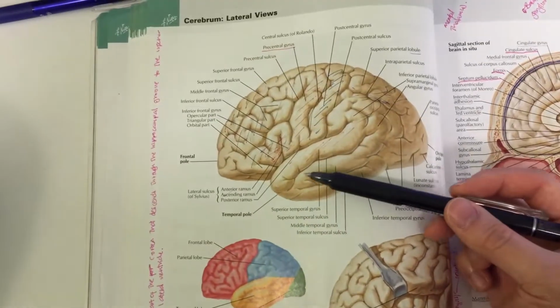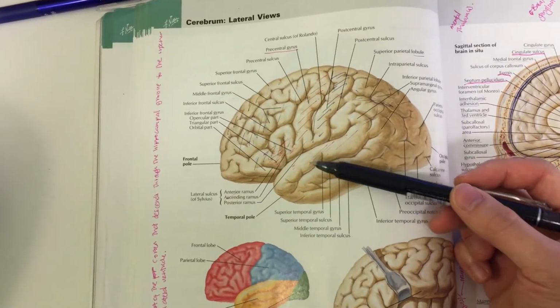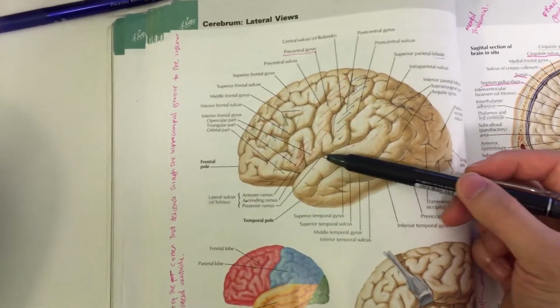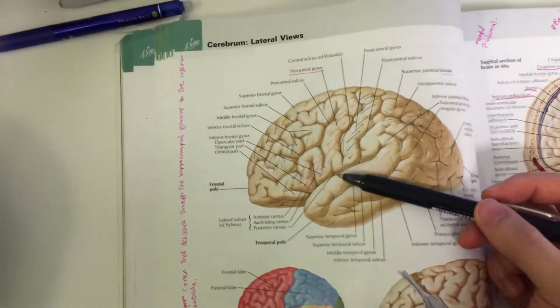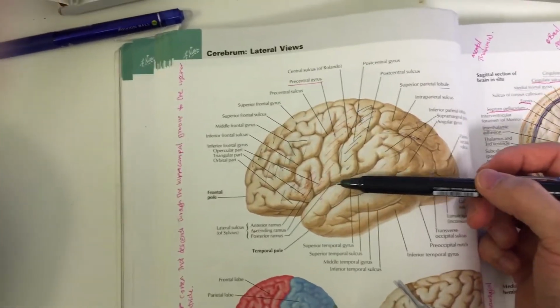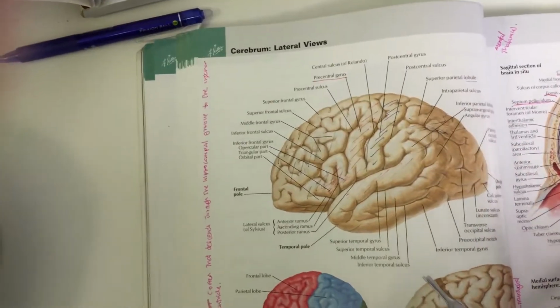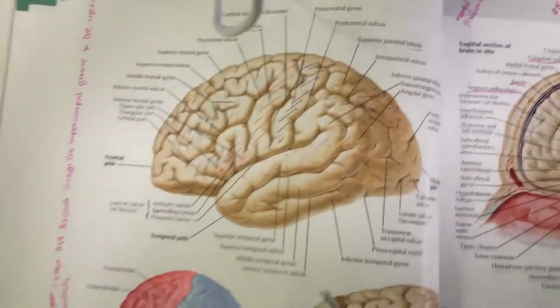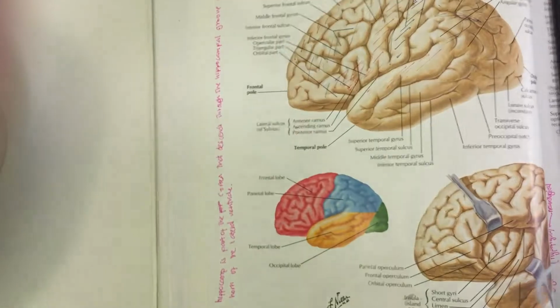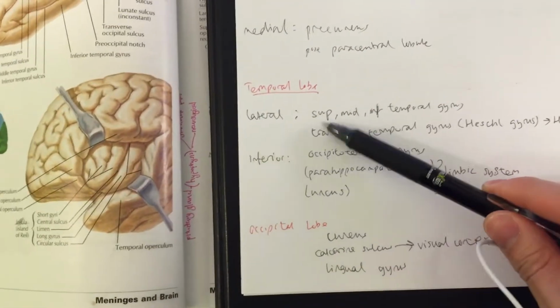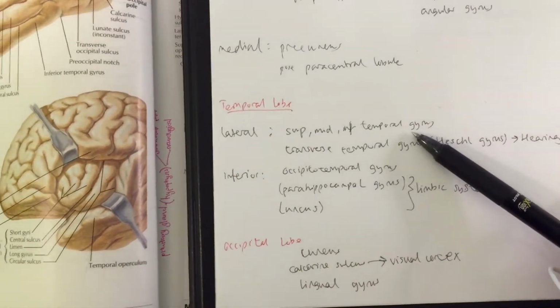Okay, so the temporal lobe, we mentioned superior, middle and inferior. In the lateral sulcus, if you look on the inside of it, you'll find something called the transverse temporal gyrus. What's important about that is that it's for hearing. So I've written it here. Lateral, you have the superior, middle and inferior temporal gyrus.